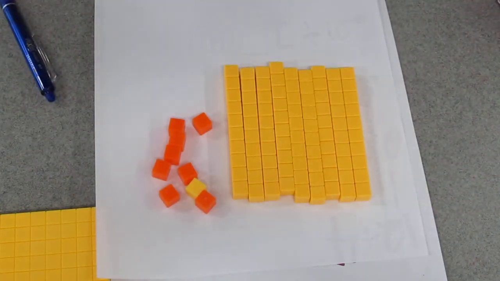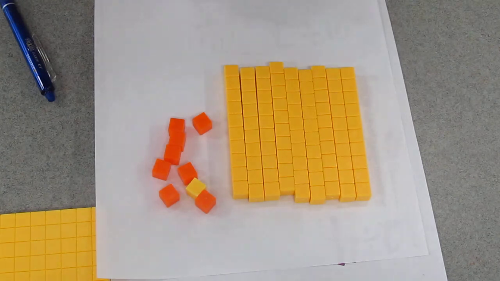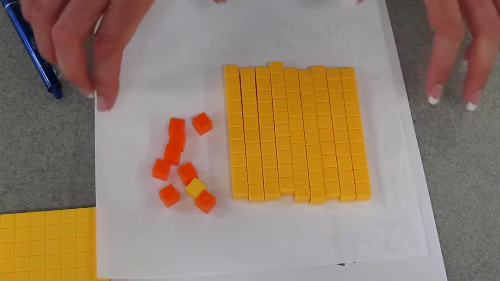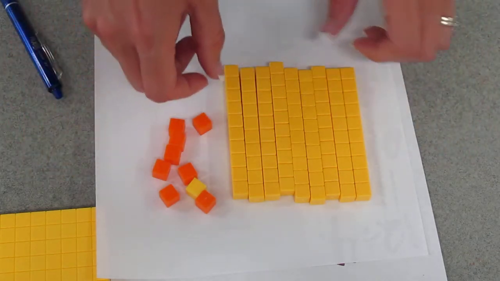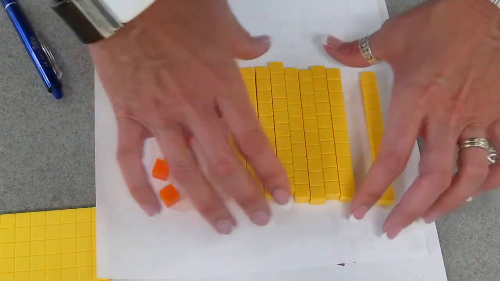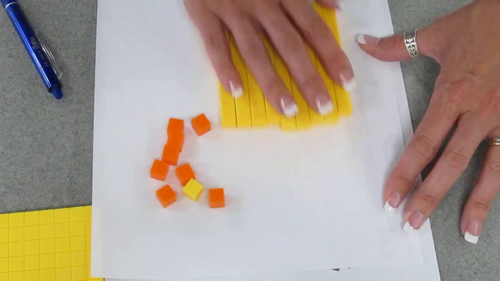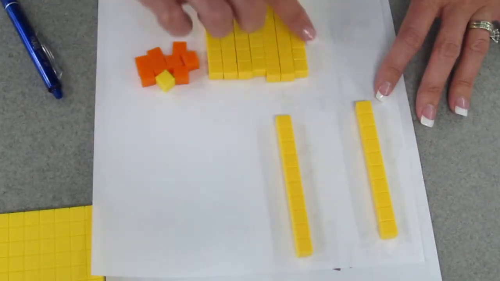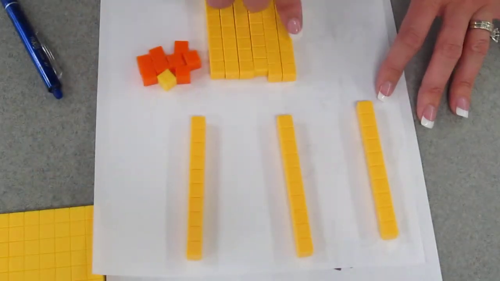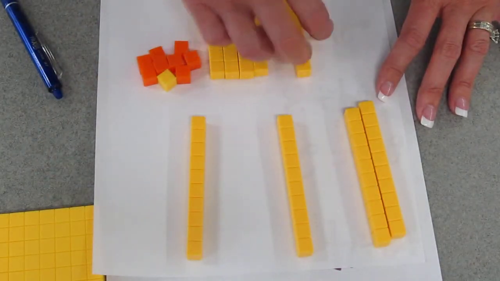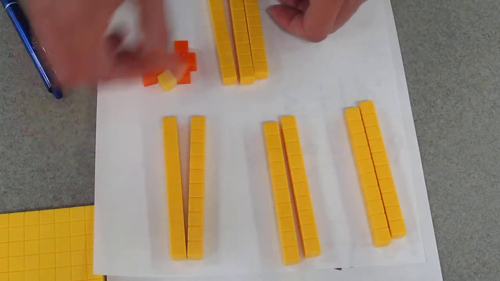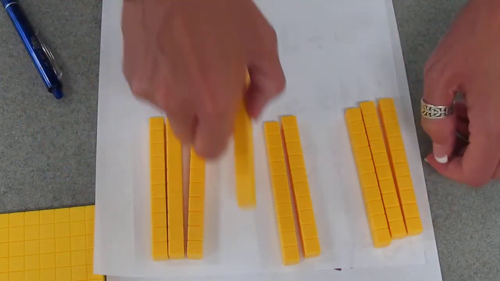Okay, 99 hundredths. Now we're dividing into how many groups? We said 3. So I don't need to break anything up again. It's already all broken up. So let's just distribute it into 3 groups. I'm going to pull these back and pull my hundredths back. And I'm going to go 1, 2, 3, 1, 2, 3, 1, 2, 3.